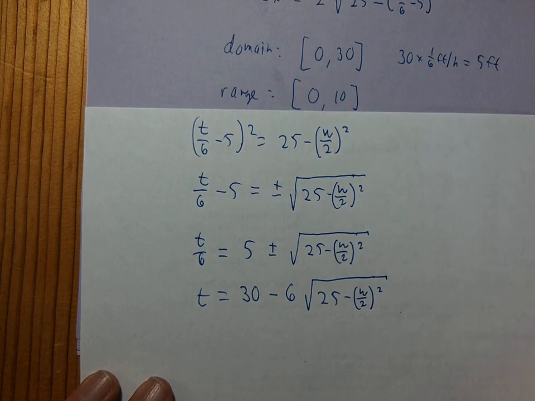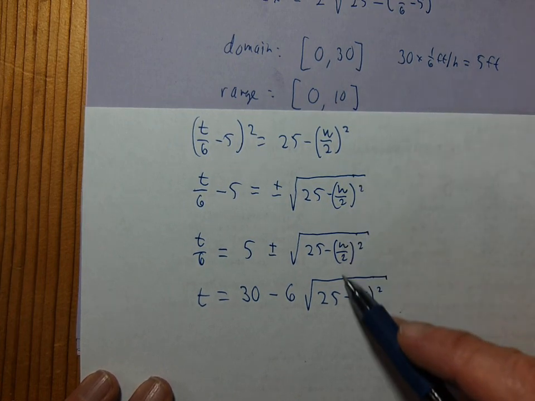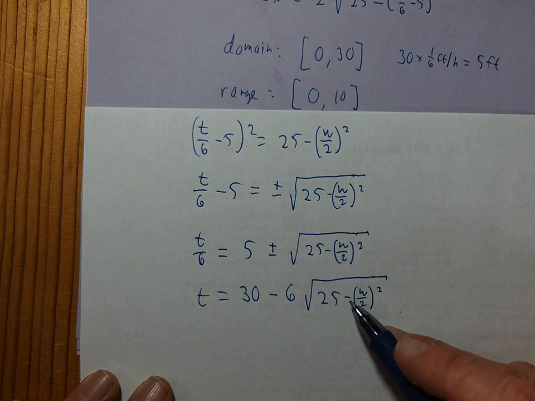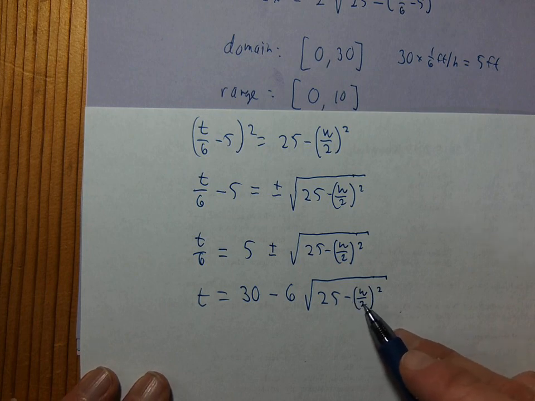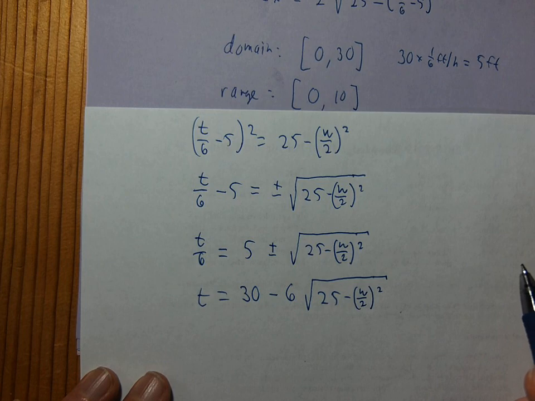So it makes sense. And the domain of this one is the range of the other one, which is 0 to 10. So again, the width goes from 0 to 10. So, all right. That was 9.8.